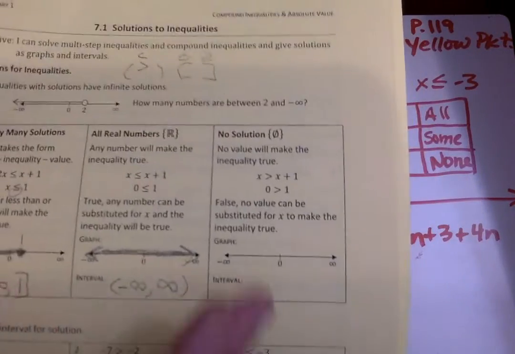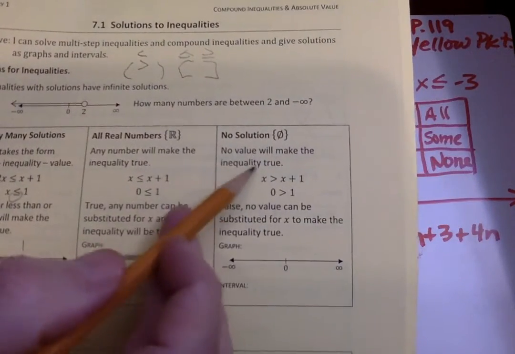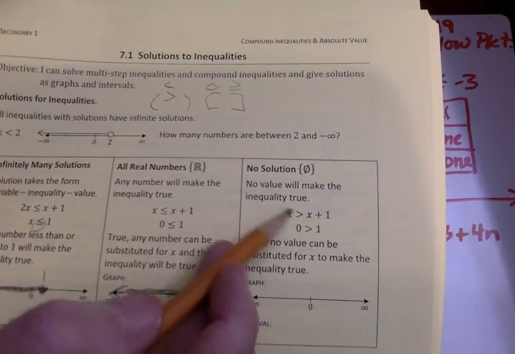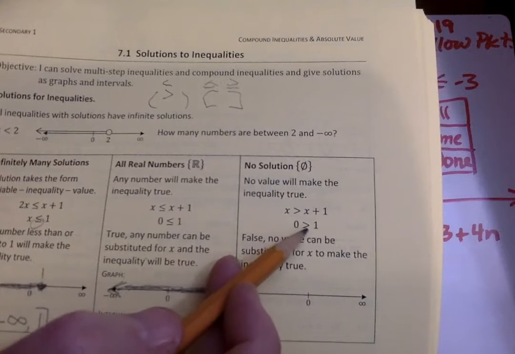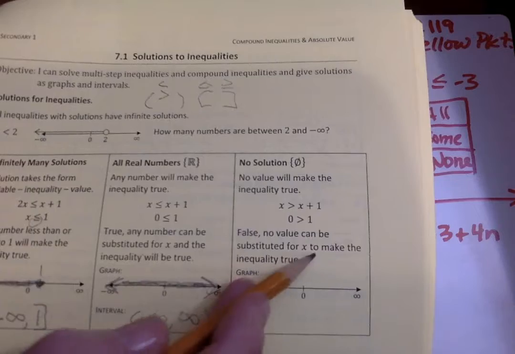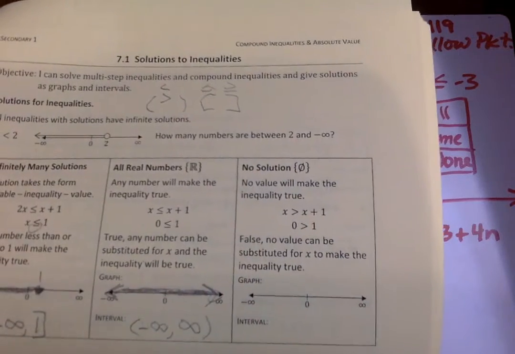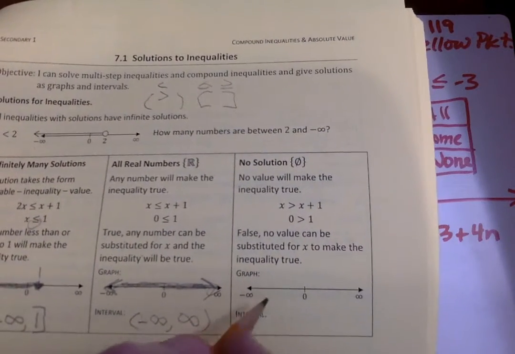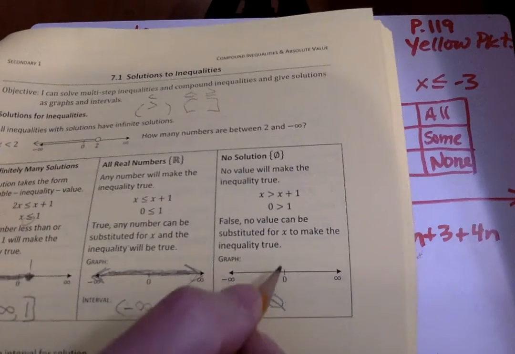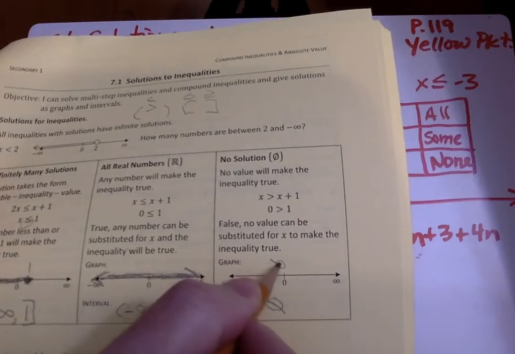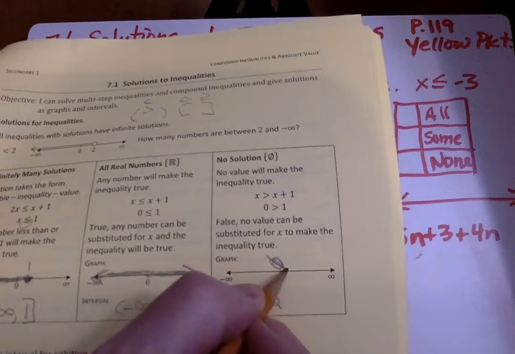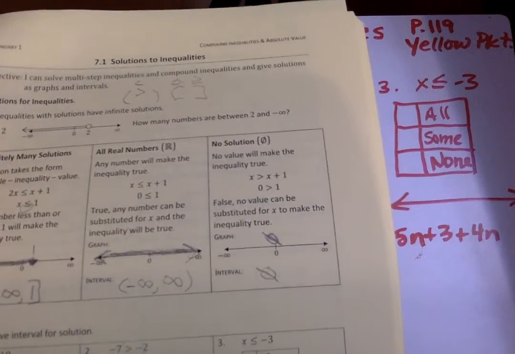Our last one is when there's no solution, no value will make the inequality true. x is greater than x plus 1. Minus x from both sides, 0 is greater than 1. False. So no value can be substituted for x to make the inequality true. So we don't put anything on the graph, we leave it blank, and we also put empty set, both for the interval and for the number line. Make sure you put a slash through it so I don't think that you think it's 0. So there you have that.